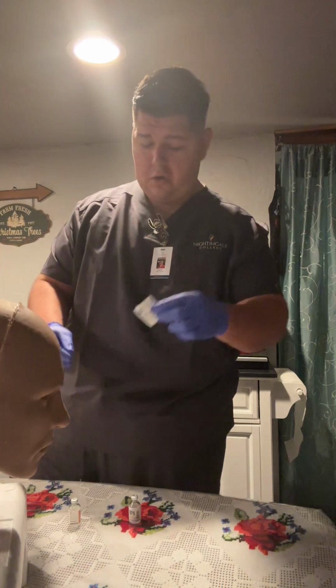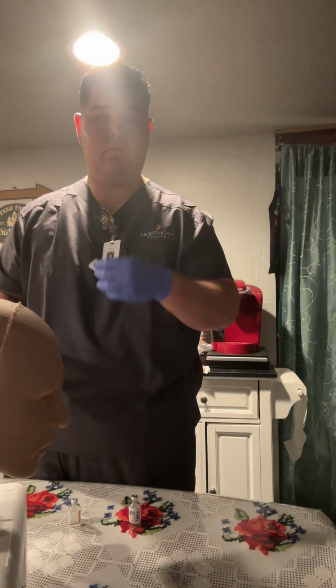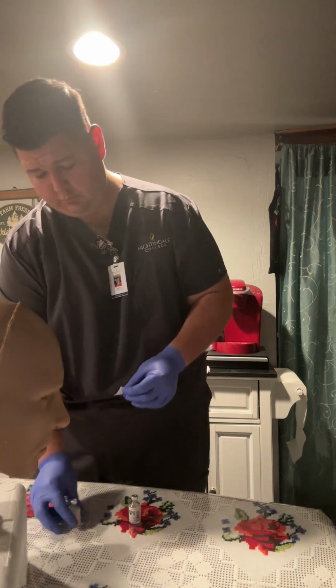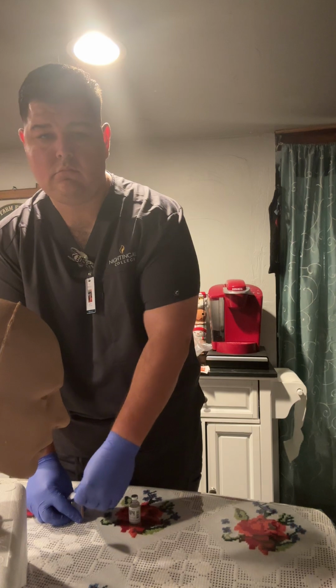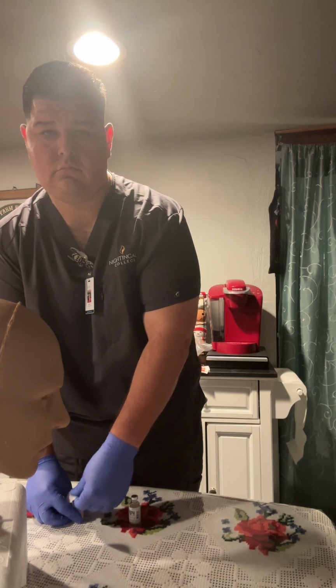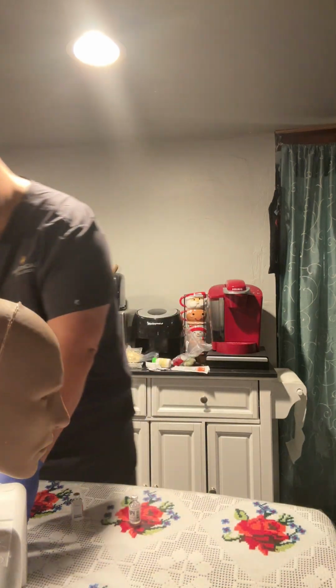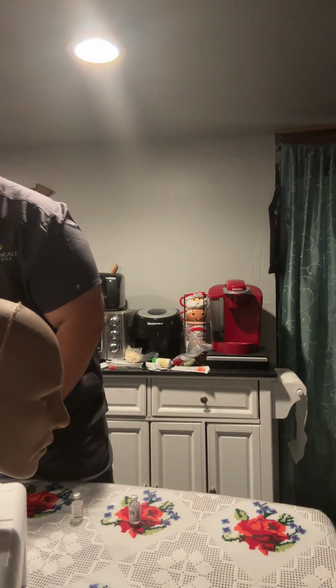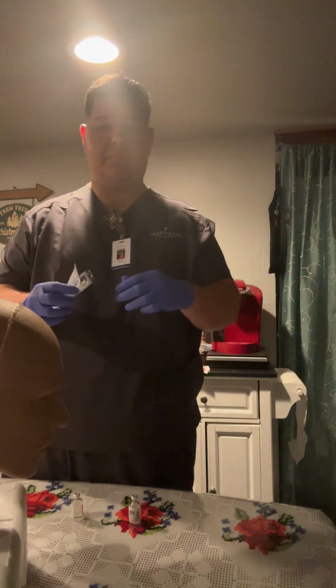I'll take a second alcohol prep pad and clean the top of the vial. Okay, then I will remove my needle and the syringe from the plastic.